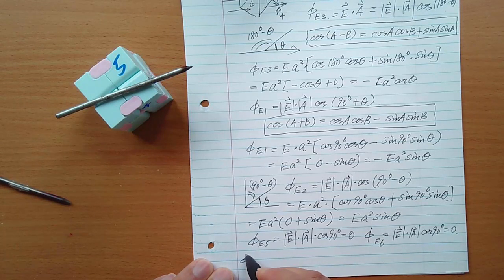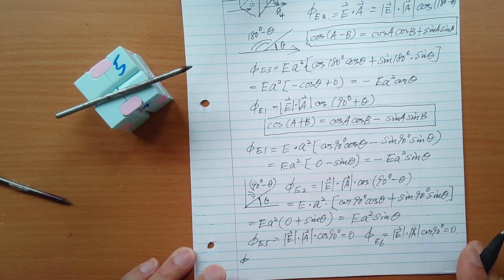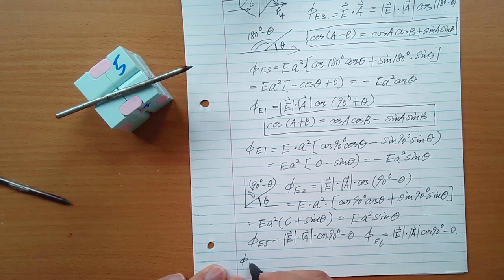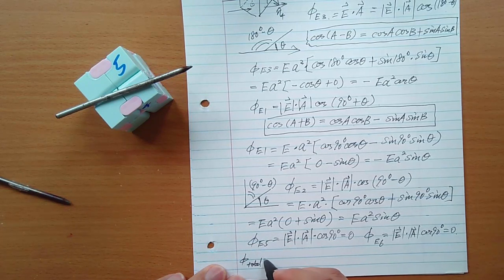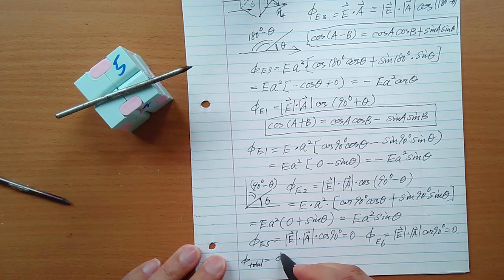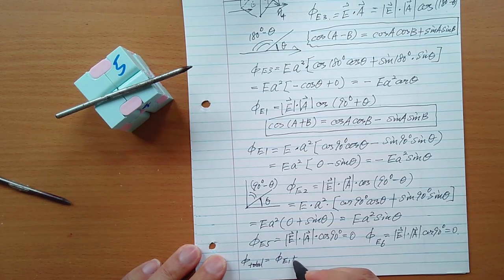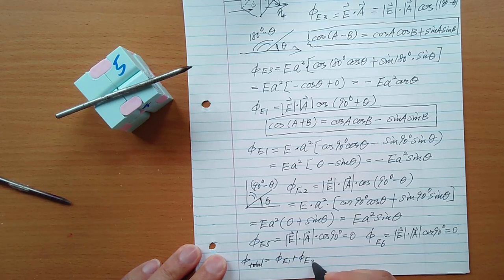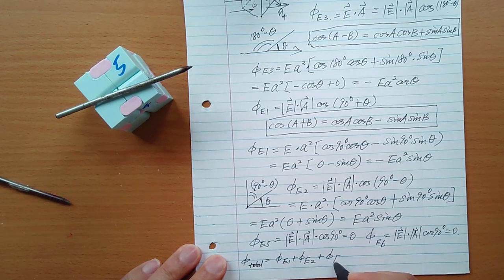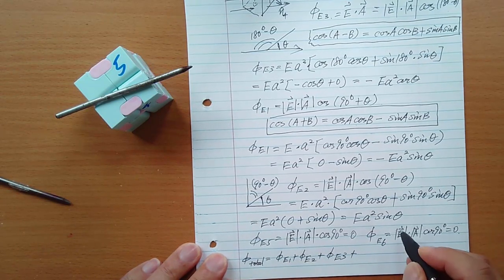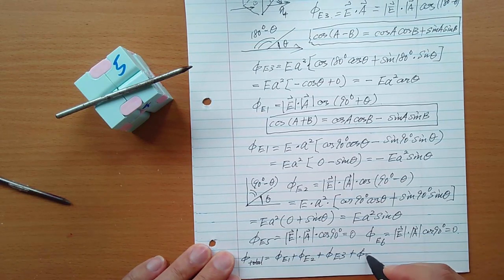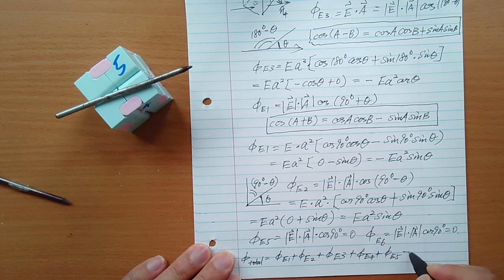Now if we try to find the total flux that is passing through all the different planes, we are going to add them together. Phi E1 plus phi E2 plus phi E3 plus phi E4 plus phi E5 plus phi E6.